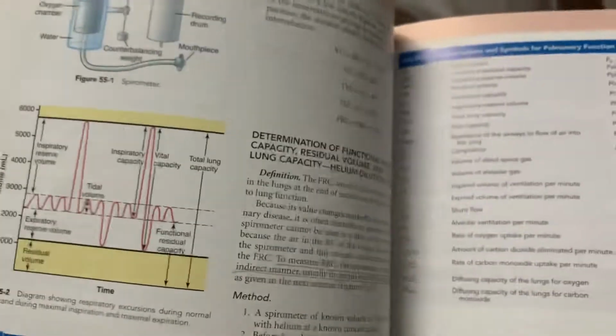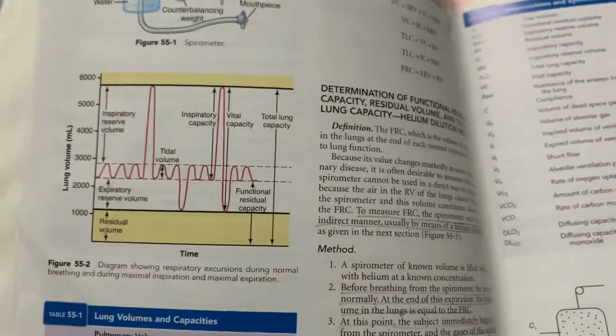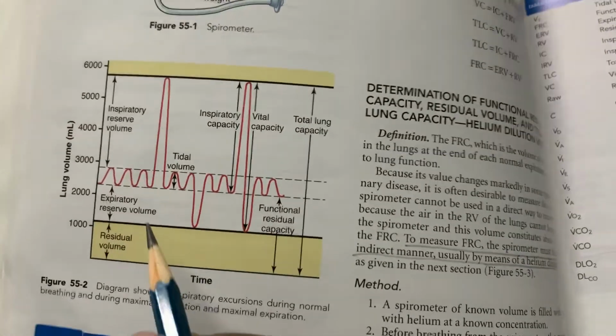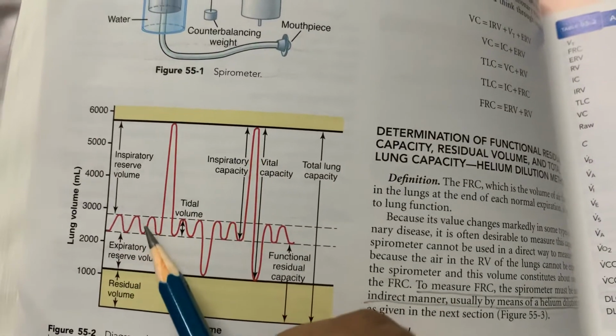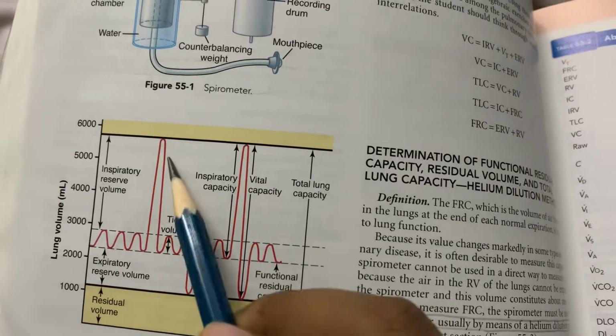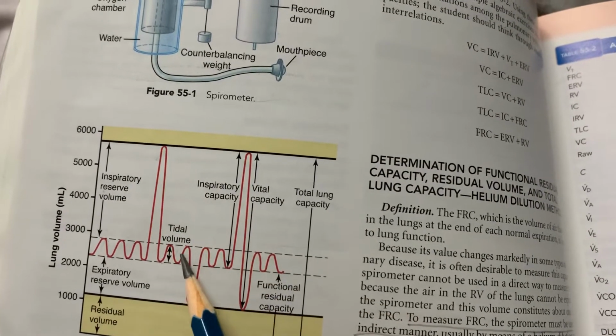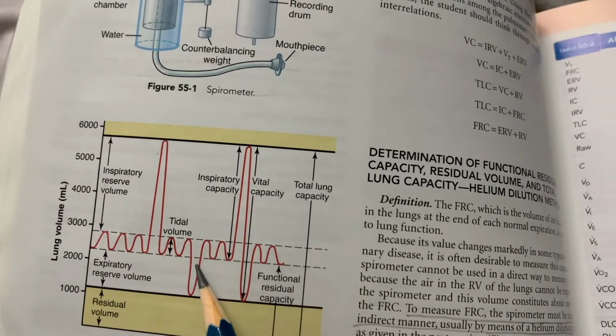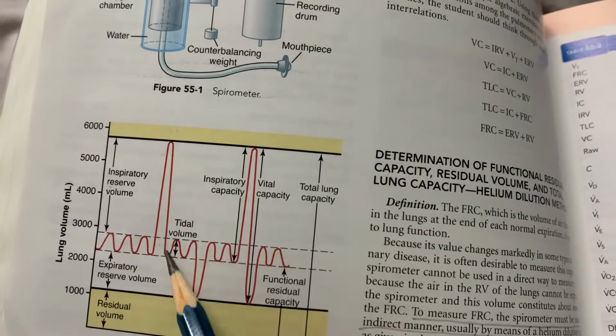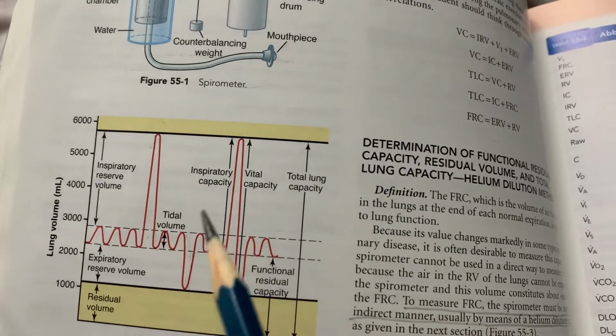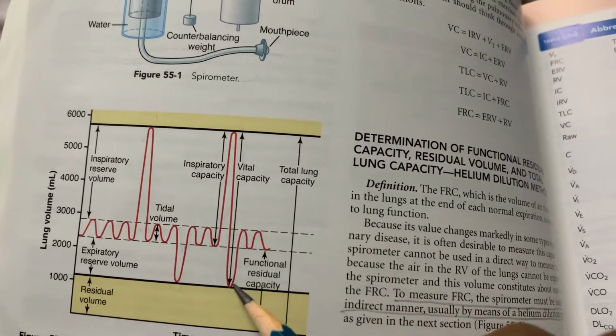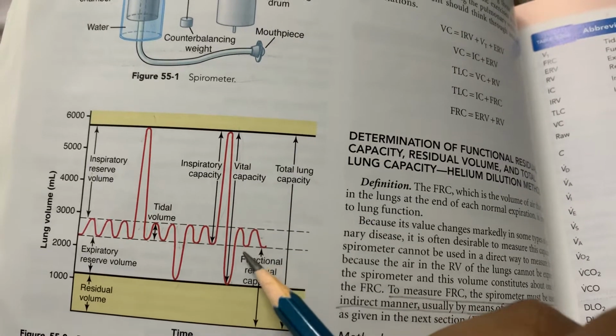Okay, so this is the actual graph. This is your tidal volume, and then this is your IRV, this is your ERV. This is your inspiratory capacity, this is your expiratory capacity, this is your functional residual capacity.